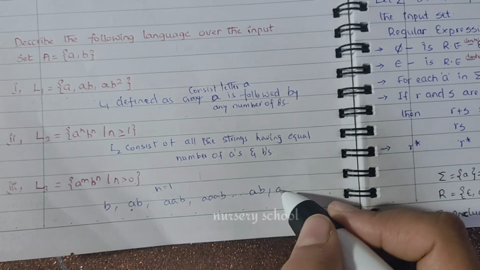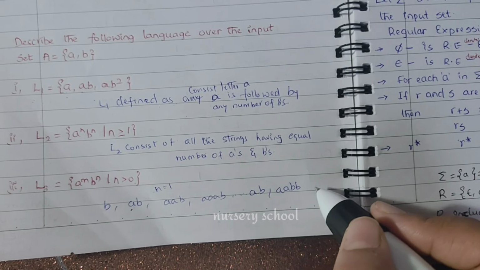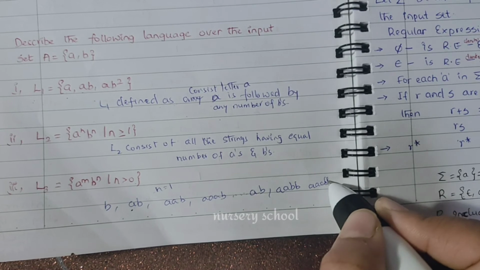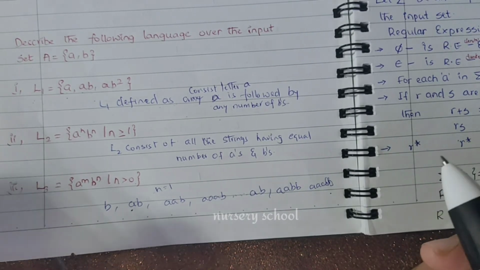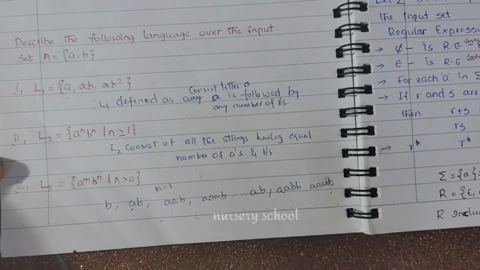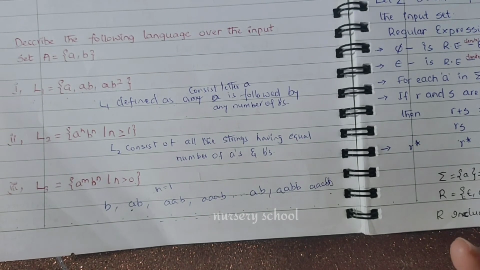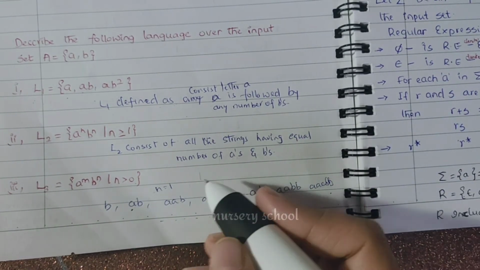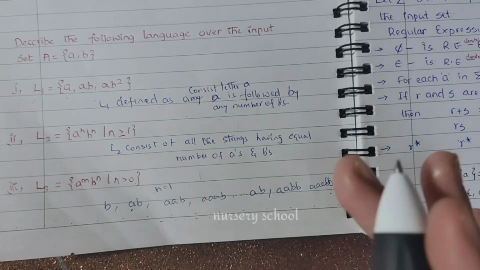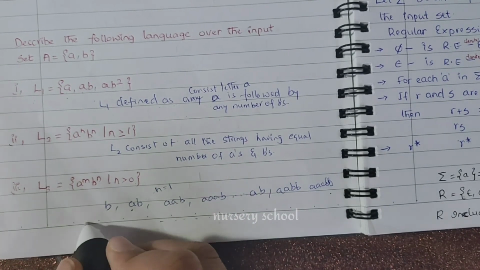Next one is AAB, then suppose both are the same, ABB. Next AAABB, and so on. If you observe carefully, B is common among all the strings. How to write this one? We can have any number of A's, but there should be at least one B, right? So how to define this one?